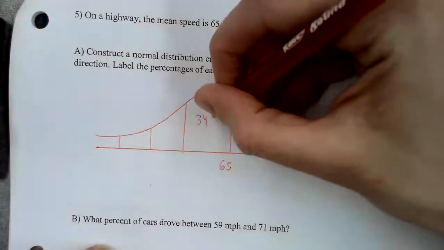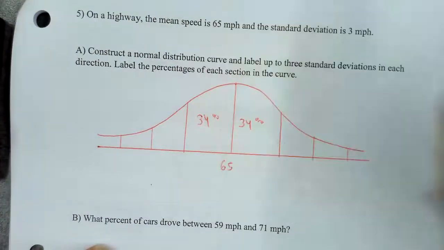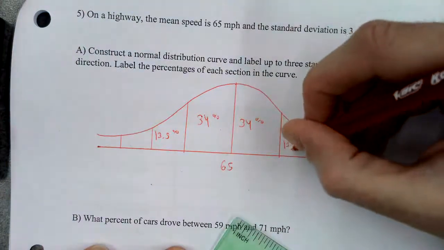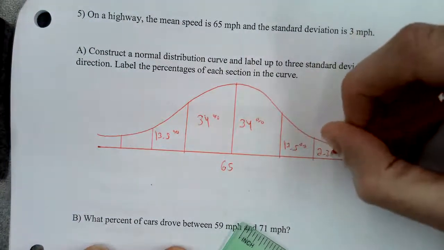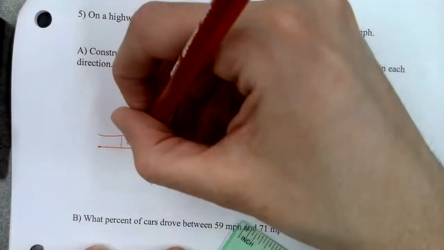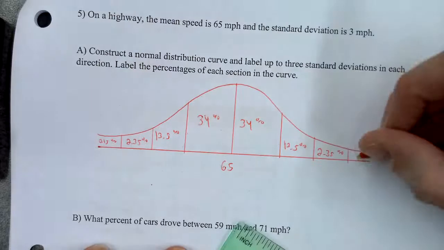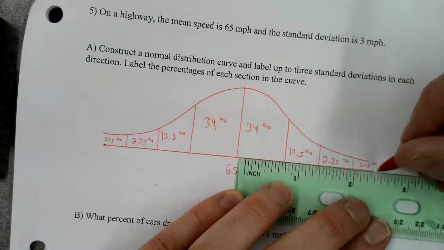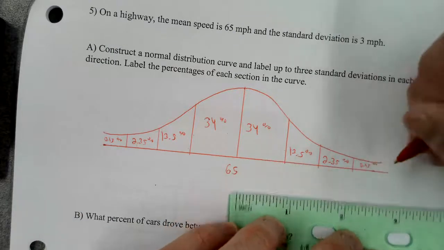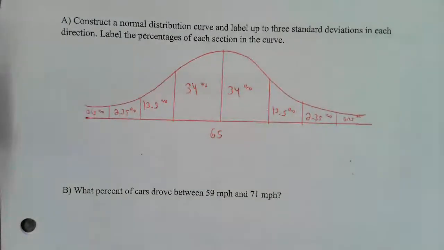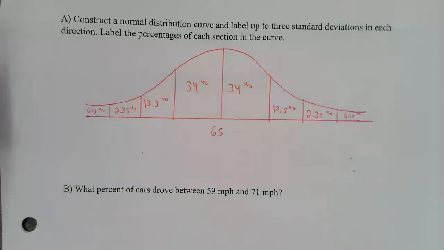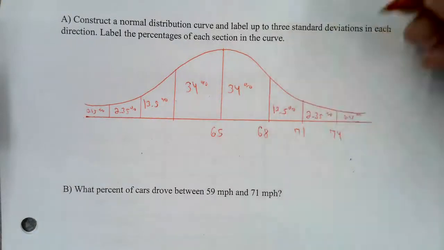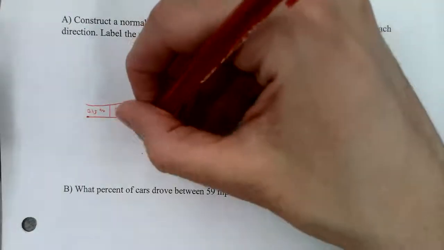Percents: 34 and 34, 13.5 and 13.5, 2.35 and 2.35, and then 0.15 and 0.15. Okay. Standard deviation is 3, so plus 3, plus 3, plus 3, and then minus 3, minus 3, minus 3.